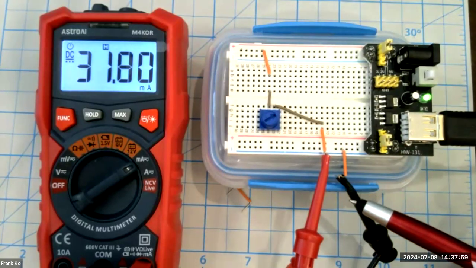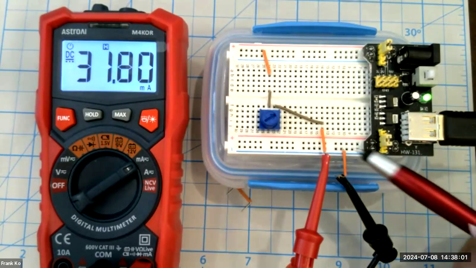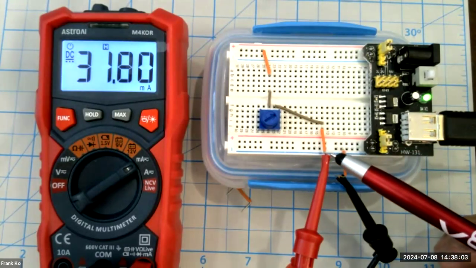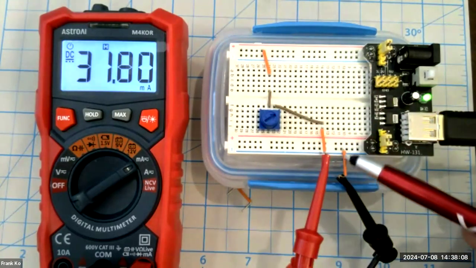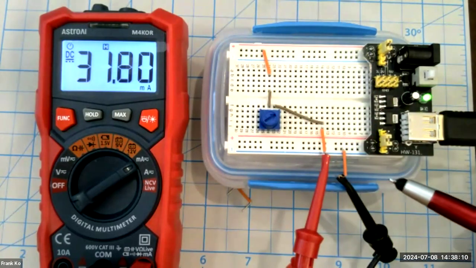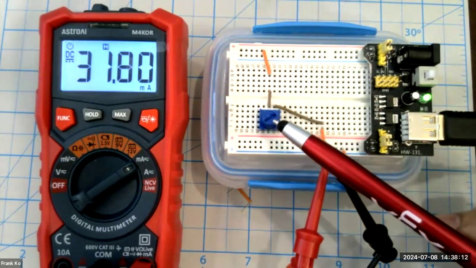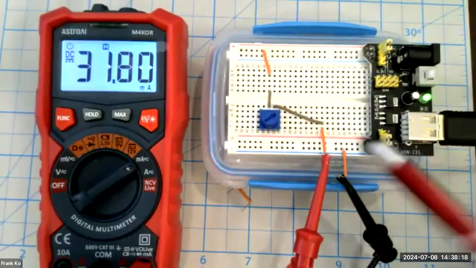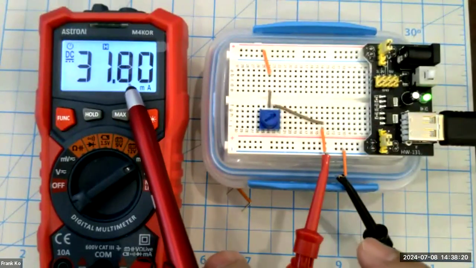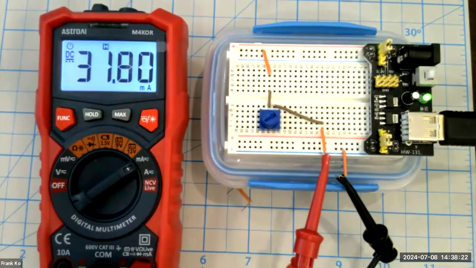And with ammeters, you do have to be mindful of the polarity. I've got the red lead on the more positive side of the circuit, and the black lead on the more negative side of the circuit. And with this dialed in at 163 ohms instead of the 166.67, I was hoping to get 30 milliamps. This is getting 31.8 milliamps. And I've got that locked on hold here, all right?